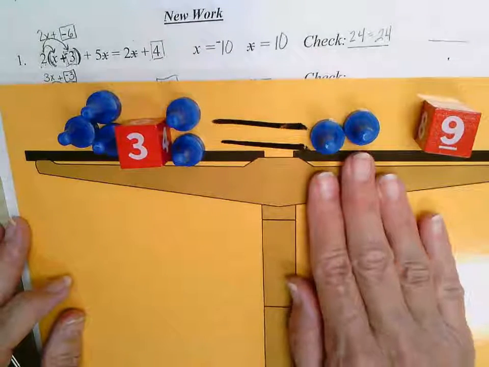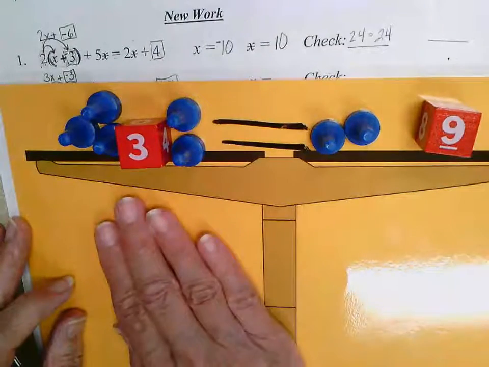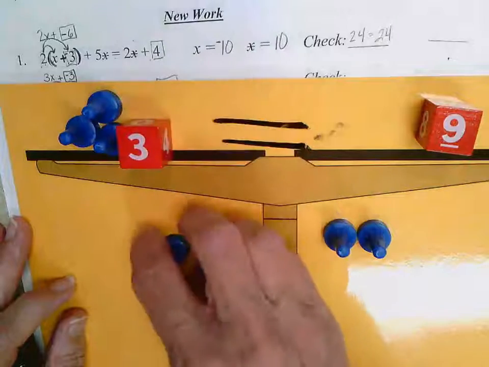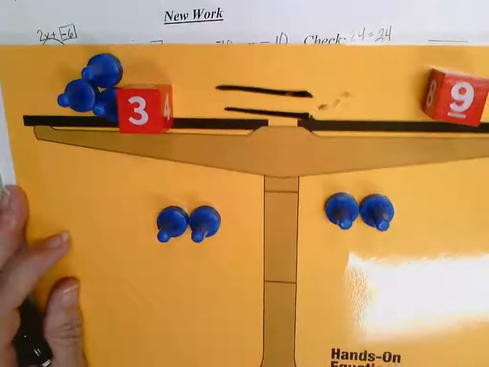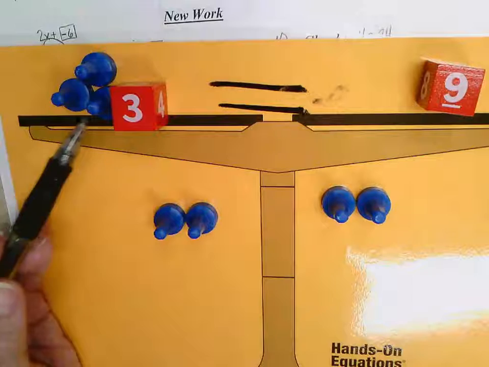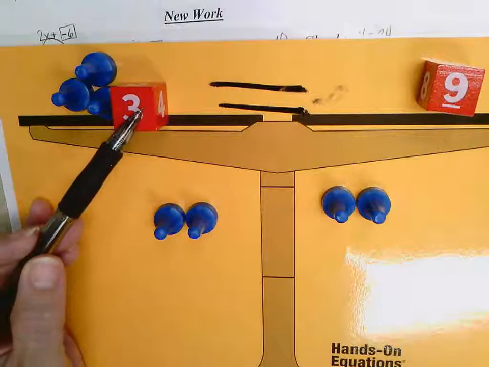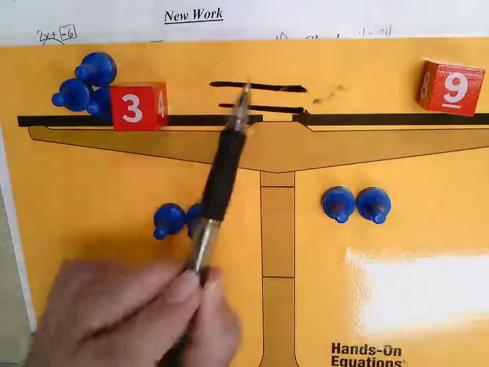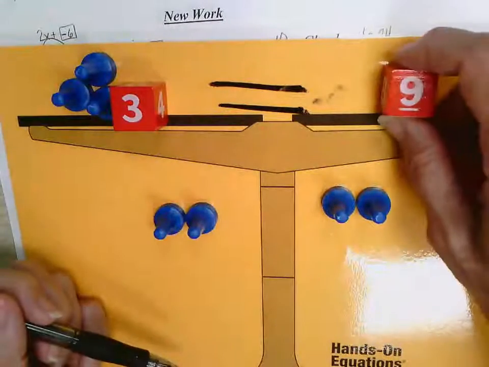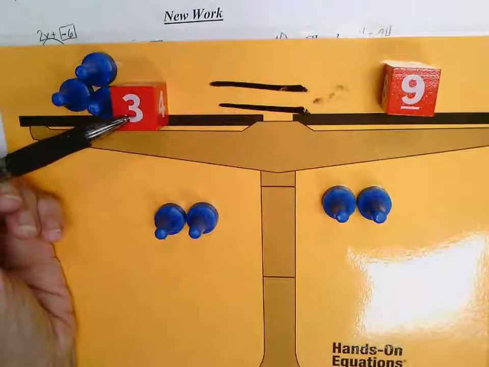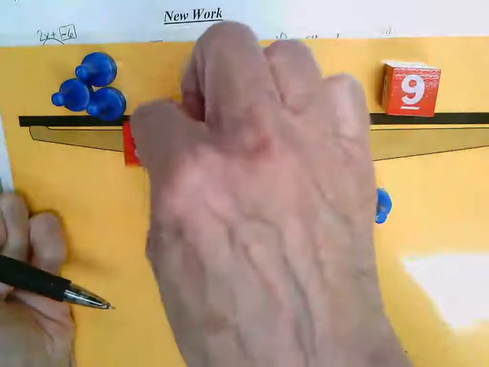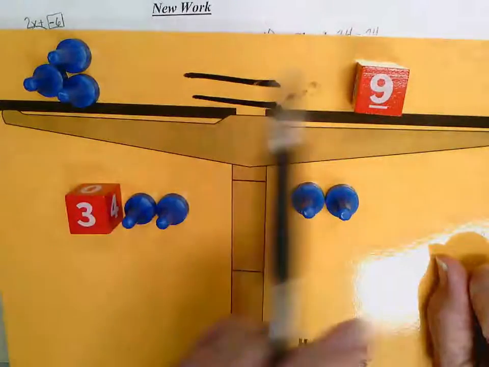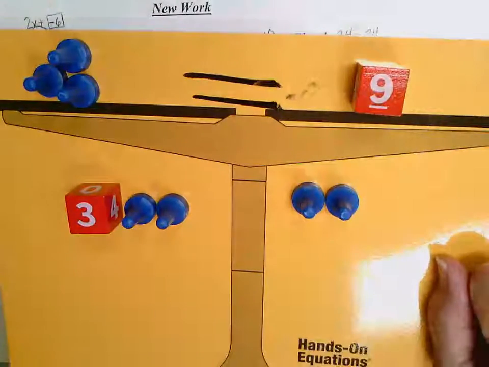Now I have less blue pawns on the right than I do on the left. Pull down all the blue pawns, pull down the same number of blue pawns on the other side. So now my problem is 3 blue pawns plus -3 is equal to -9. Well, I would really like to not have that 3 block there, so I'm going to pull it down. And if I pull down a -3 on this side, I have to pull down a -3 on this side.